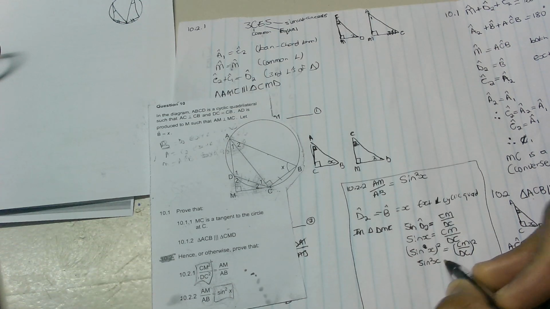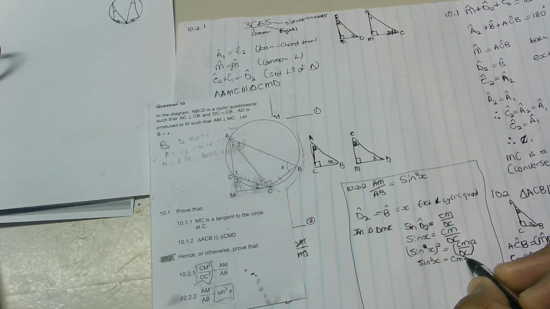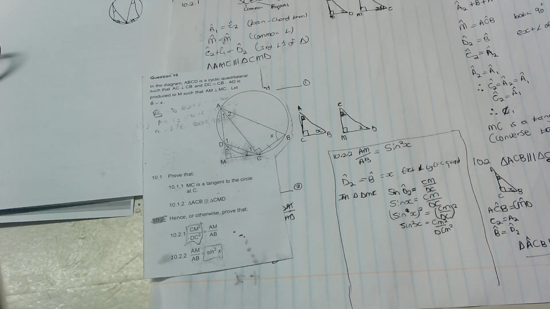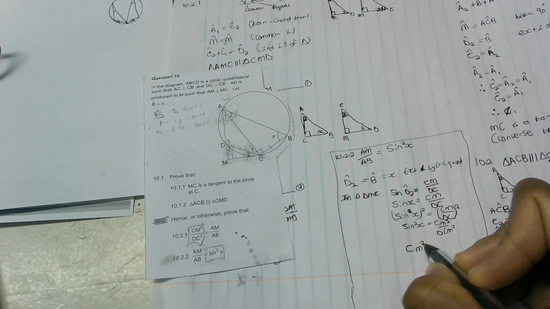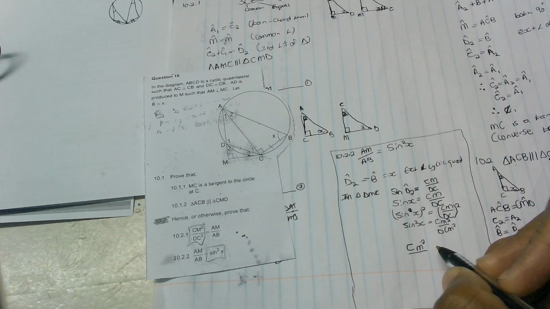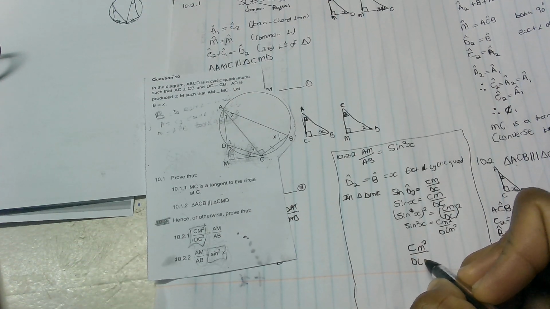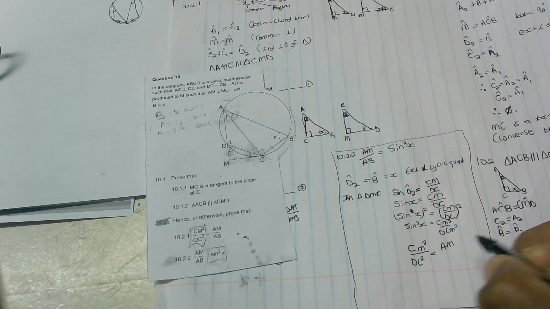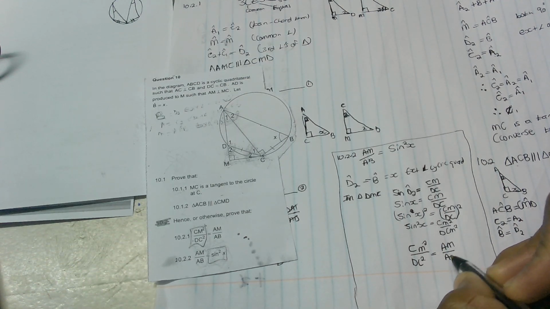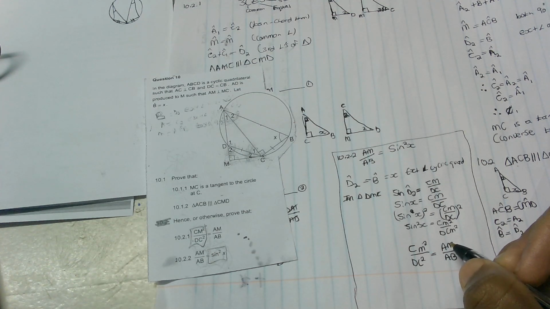Okay, so what's up with that? You'd be like, okay, this is equal to what? CM squared divided by DC squared. Okay, then what's up? Now this is how we can do this one. We can say CM squared over DC squared is equal to what? AM over AB. Okay, so that's equal to this one.